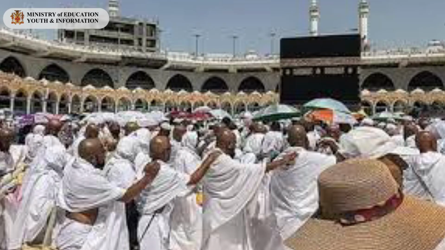Every Muslim who makes a pilgrimage is required to walk around the Kaaba 7 times, during which he or she kisses and touches the black stone.